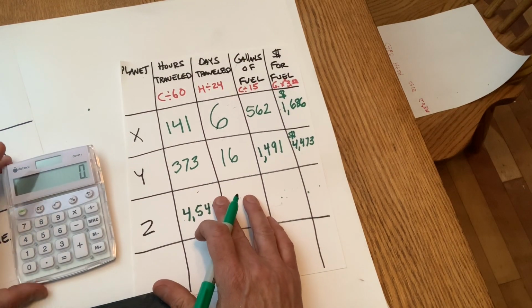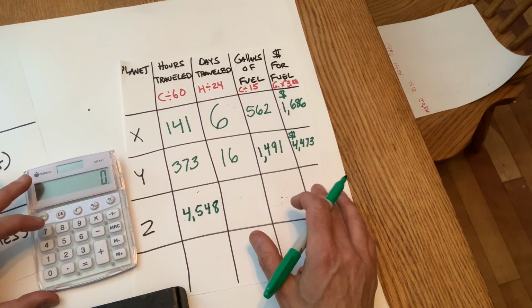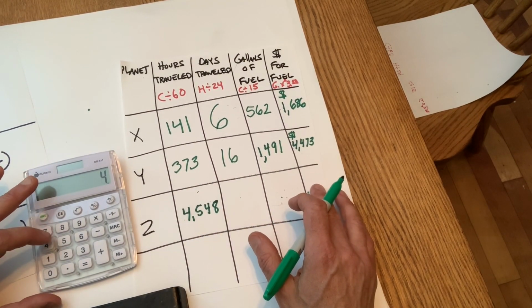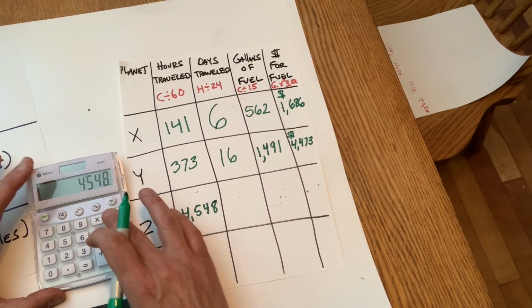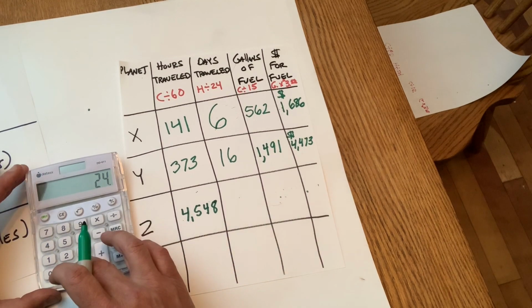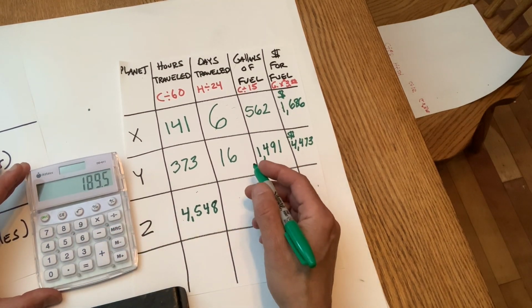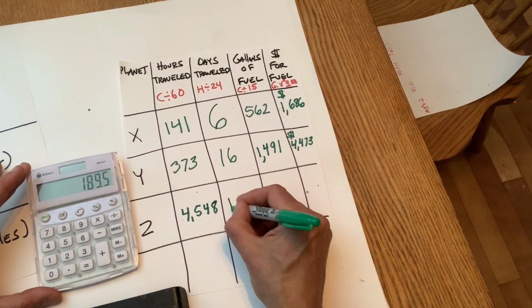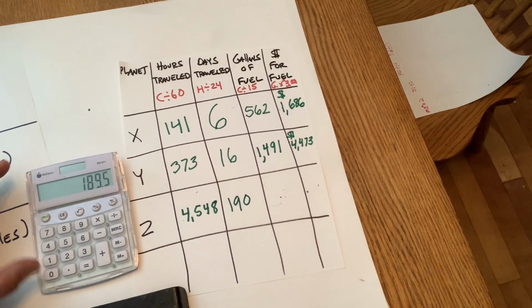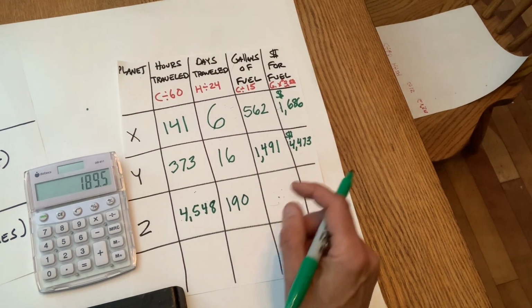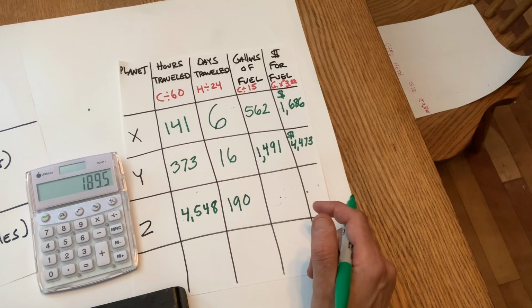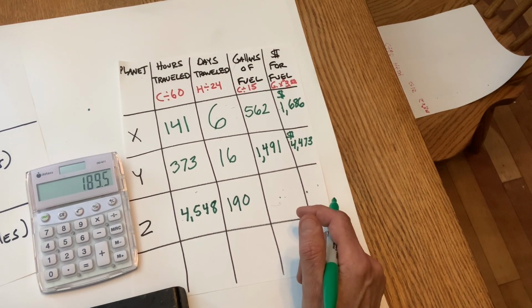Well, it's a conversion thing again. So let's start with our hours. 4,548. Divided by 24, 24 hours in a day. And this is how many days it would be. 190 days. A little more than half a year to go around planet Z.